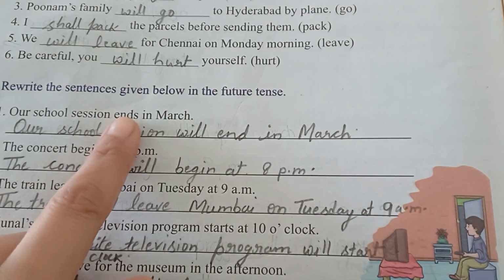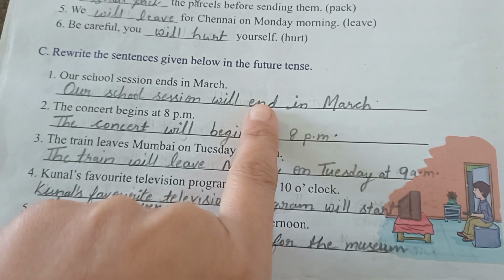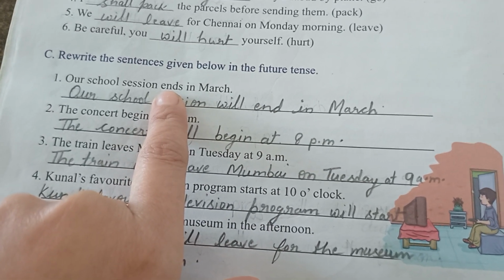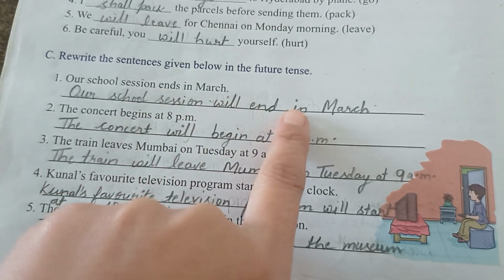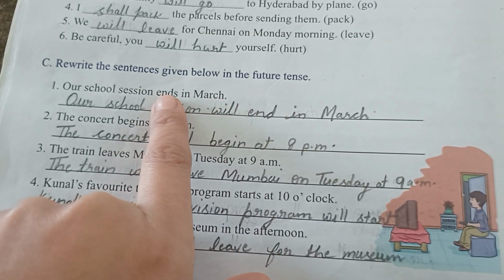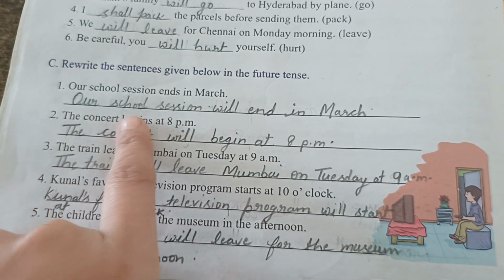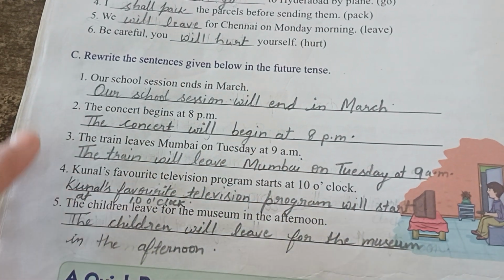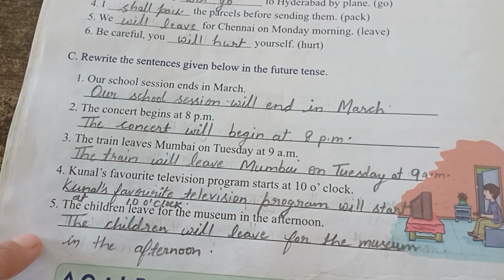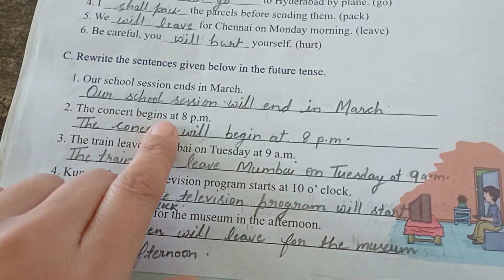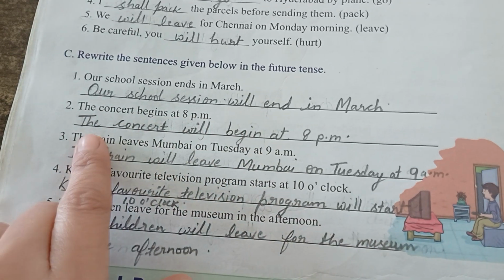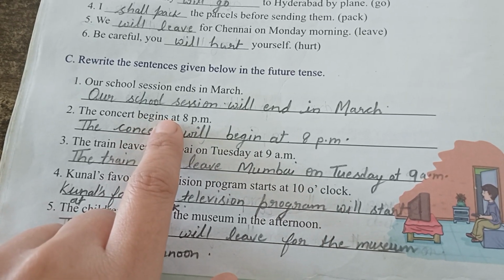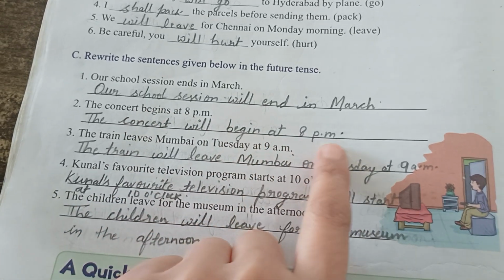As you can see here, it is ends and here it is end. Because here it is present indefinite tense, simple present tense. So now while making it in the future tense, we have to remove the s from here. So it will become our school session will end in March. Same process we have to follow in parts 2, 3, 4 and 5. The concert begins at 8 p.m. See, the concert will begin, we have to remove the s here again, begin at 8 p.m.